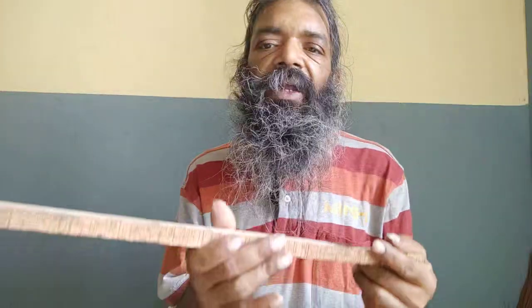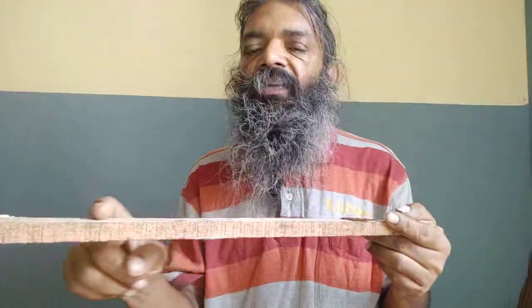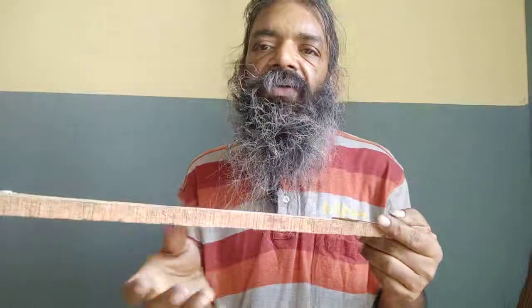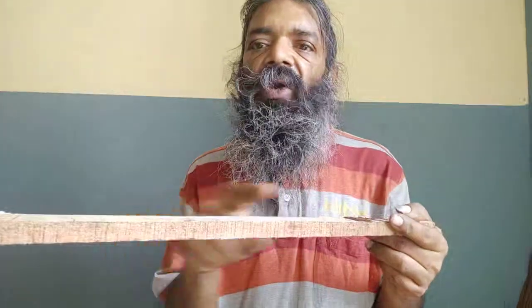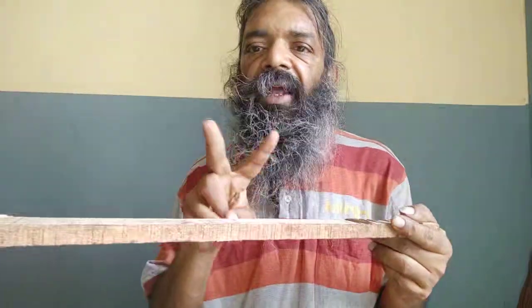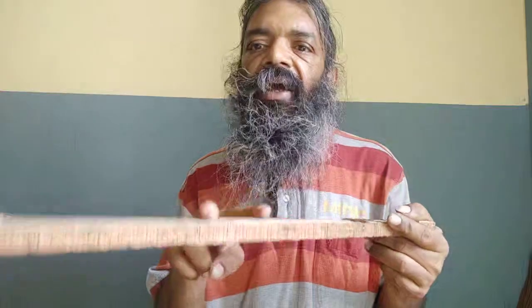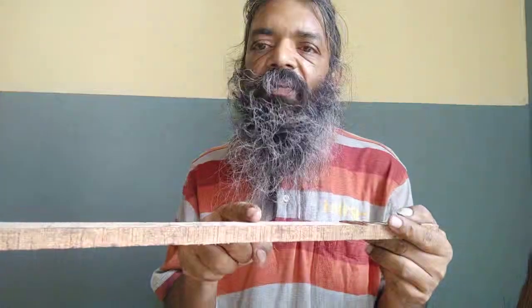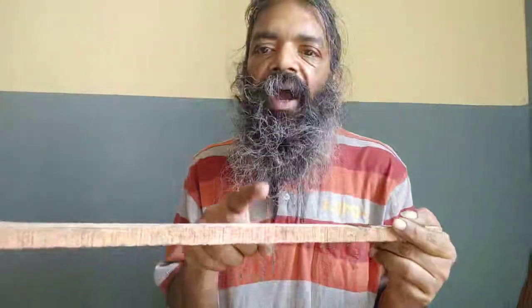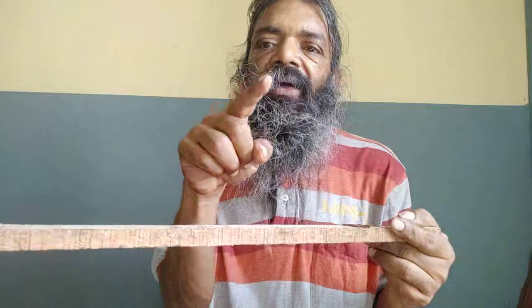So dz by du means, along the u vector, if there is a change delta u, how much would z change. Gamma is a point. At the gamma point there is a z like this.